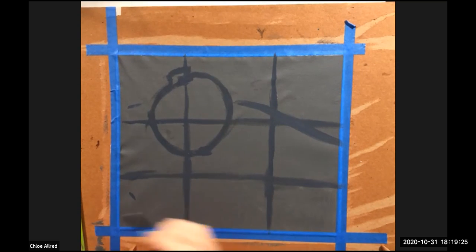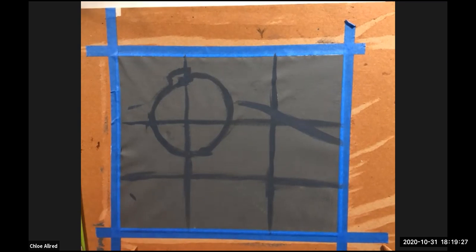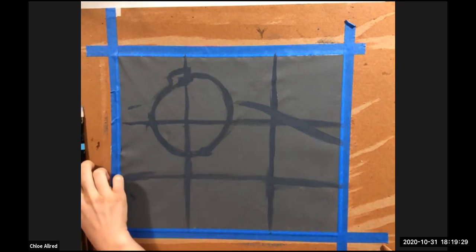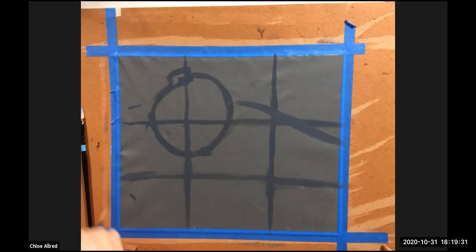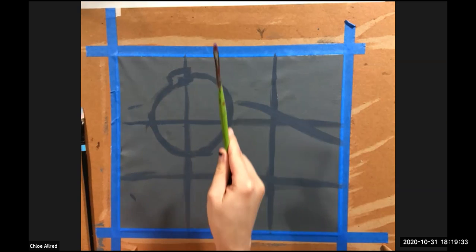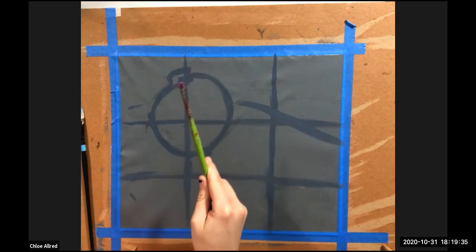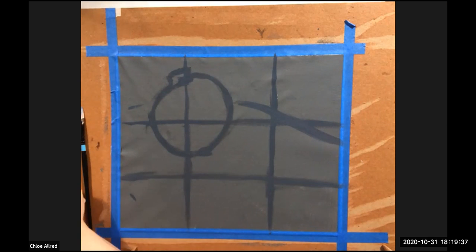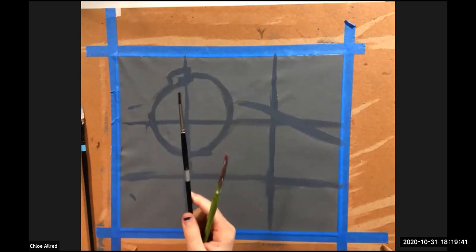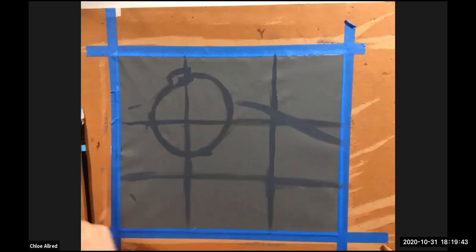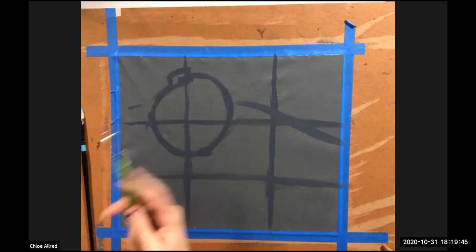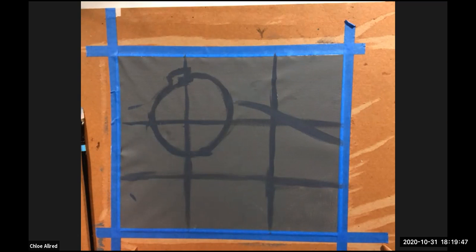Okay, now I'm actually going to switch over to my smaller flat brush. So this brush, or a round brush is also great. My round brush is a little messed up because I haven't been kind to it, but getting a round brush to put the lines in for a drawing is great, or the small flat brush is good too.